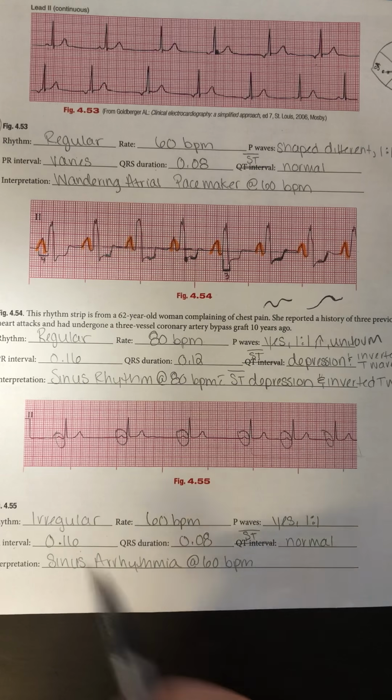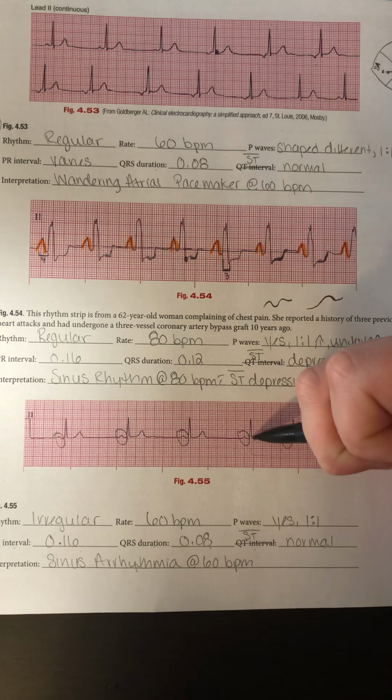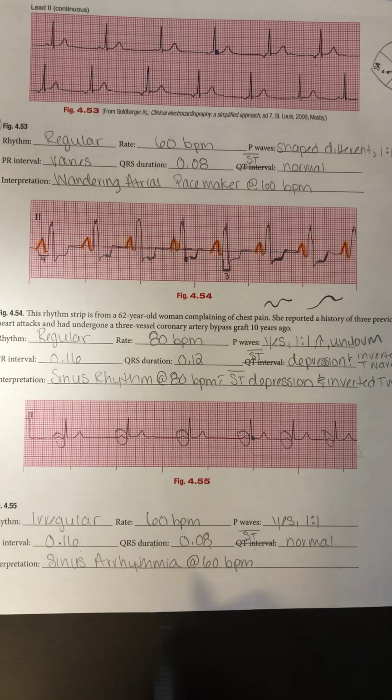My PR interval is normal. My QRS duration is narrow, and my ST segment's normal. You can see it ends perfectly right on the isoelectric line. So this is just a sinus arrhythmia at 60 beats per minute.